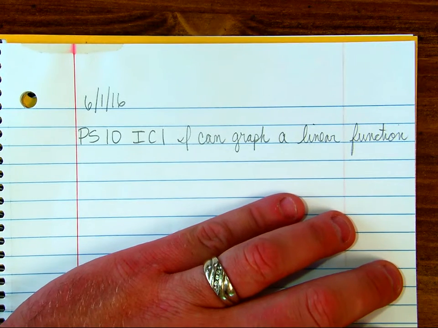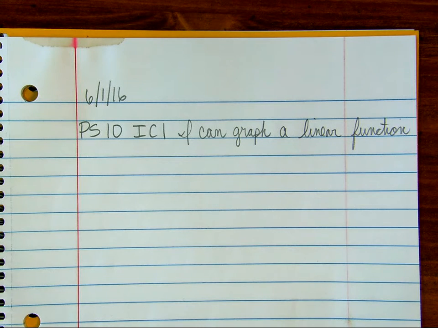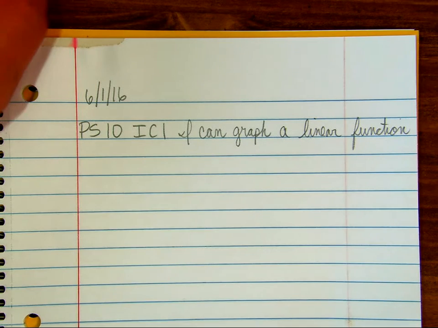So power standard 10, I can statement 1, I can graph a linear function. This is where we left off yesterday. When we talk about linear functions, we talk about an equation.